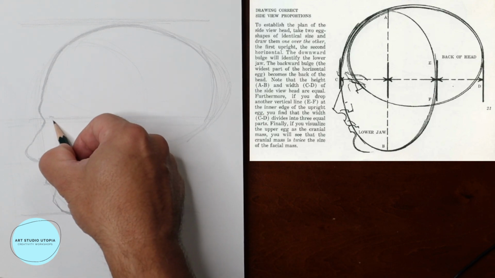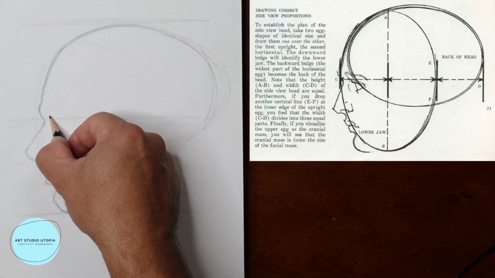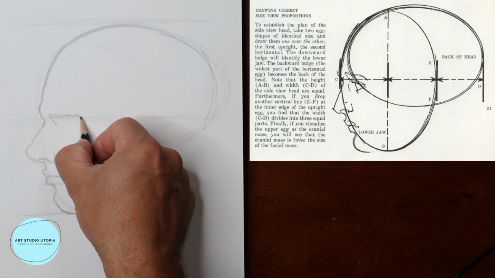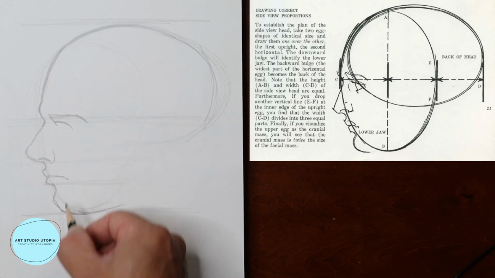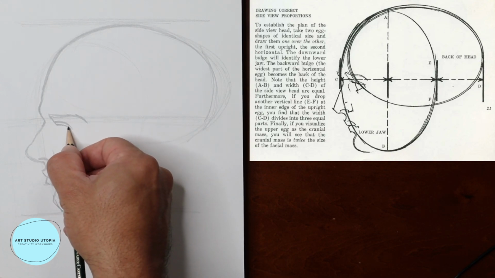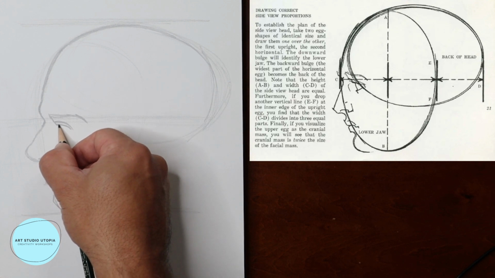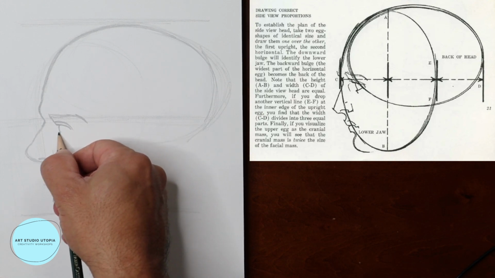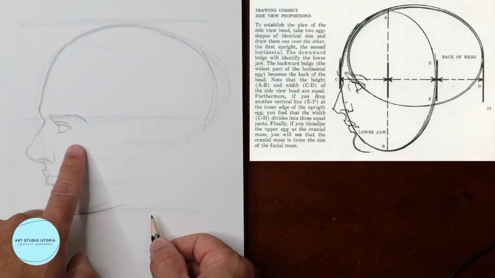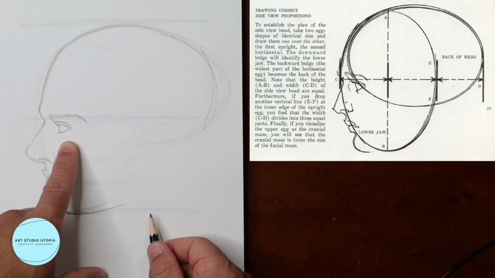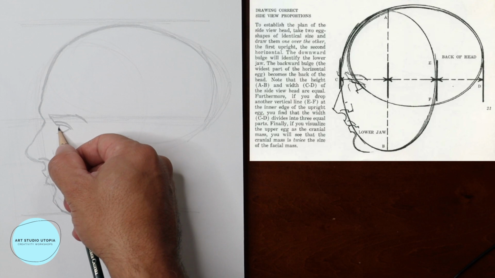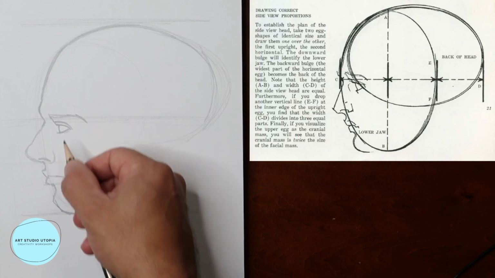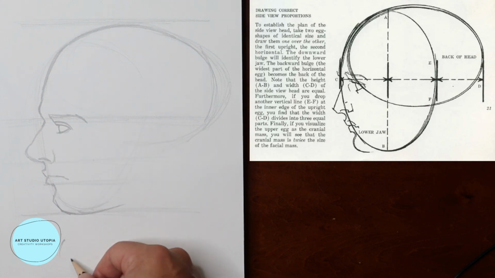Now I could just add the eyebrow. I want to add the upper lid. And the side view of the eye. And remember, we will get into this a lot more. All of these details, we're going to draw lots and lots of eyes. So for now, you just, again, they're not even half circles. They're just like small little, not even letter C's.